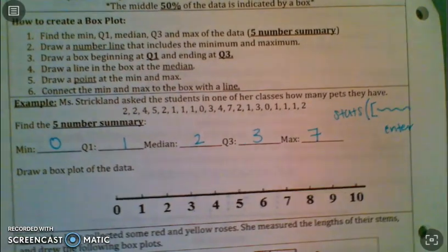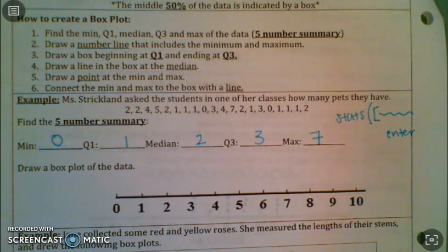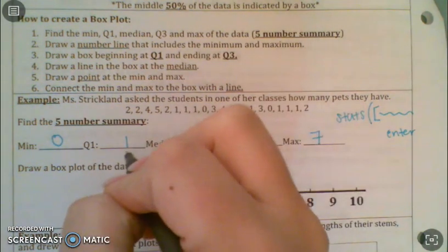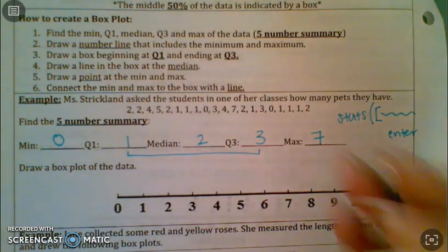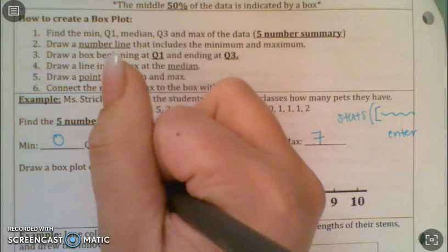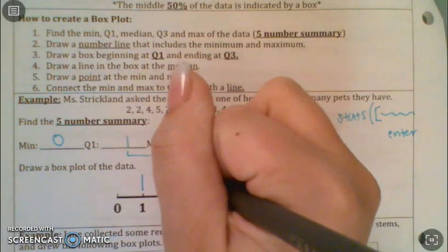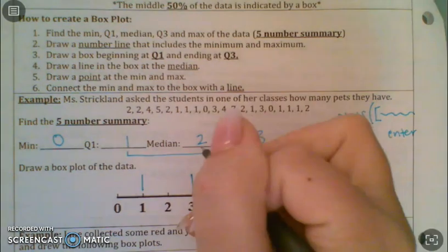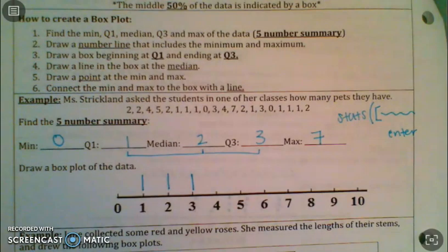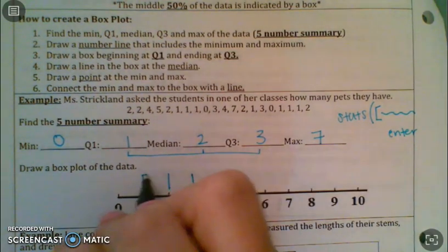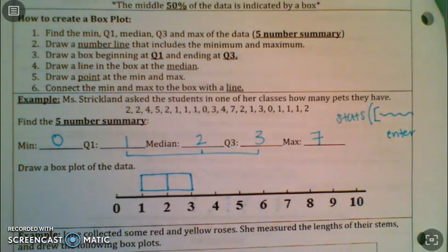So now that we have that, we can make our box and whisker plot. So first thing we want to do is make the box. So the box consists of these 3 middle. So your outside of the box is Q1. So we're going to put a line at Q1, put a line at Q3, which is 3, and then you're going to put a line again in the middle for your median. So you have 3 lines, and then you're going to connect all the tops and connect all the bottoms.